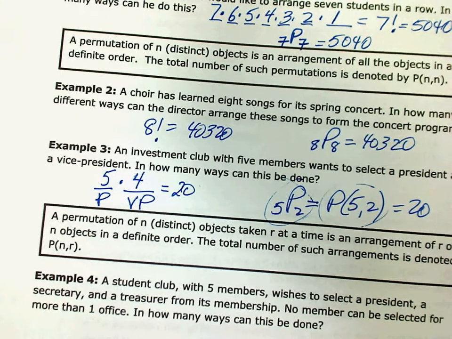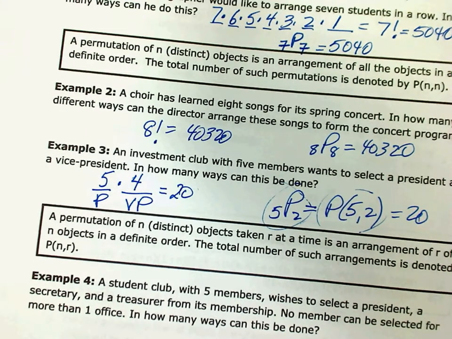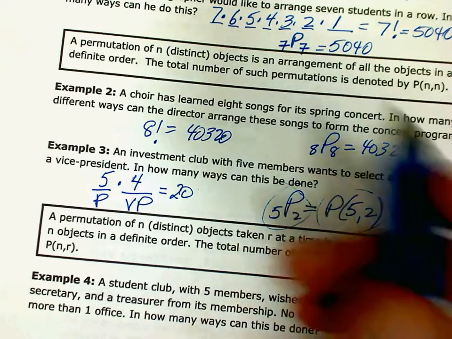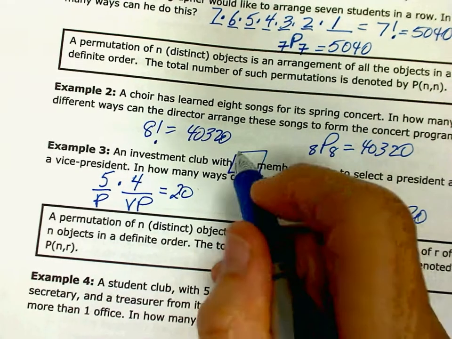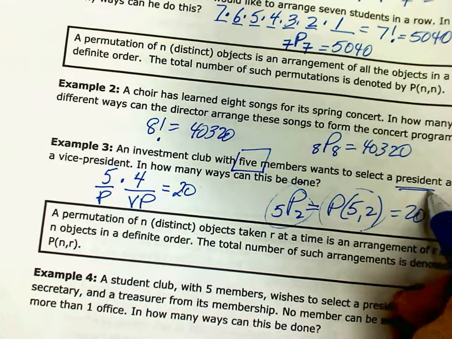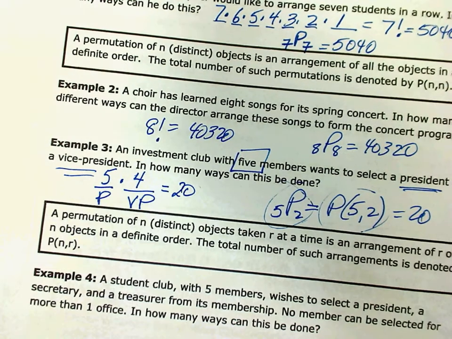Yes? Well, there's 5 members to choose from, and we're only picking 2 positions. So it's a 2 arrangement of 5 things.